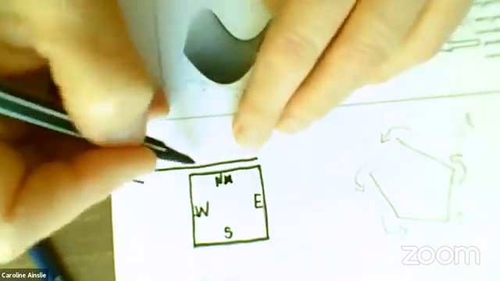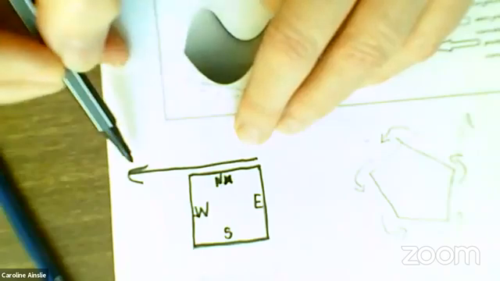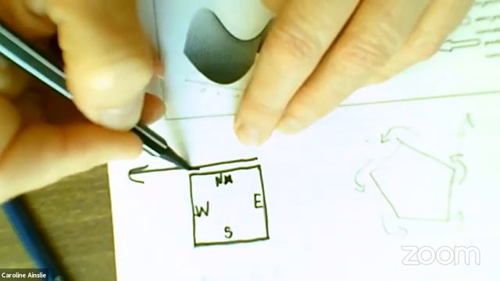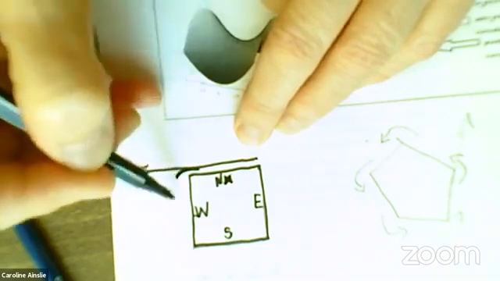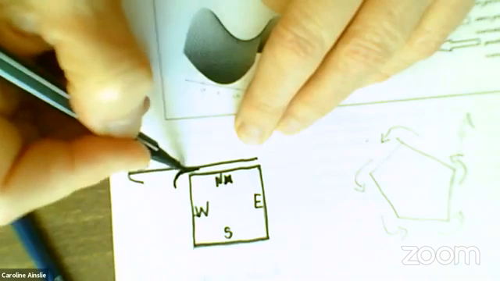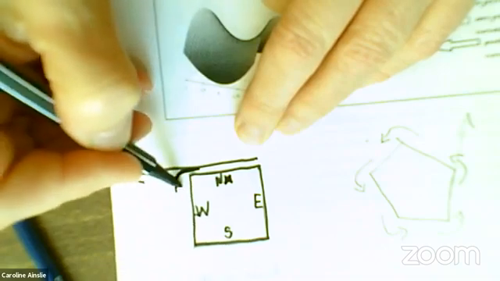So we're starting heading west. And now we want to change the steering wheel. We want to drive around the square. So we're going to change the steering wheel. We're going to do it sharply and then straighten it out again.